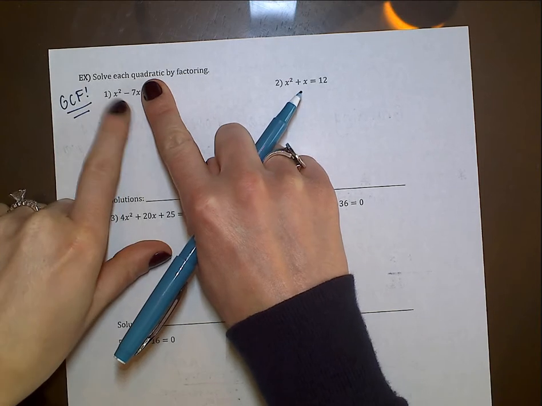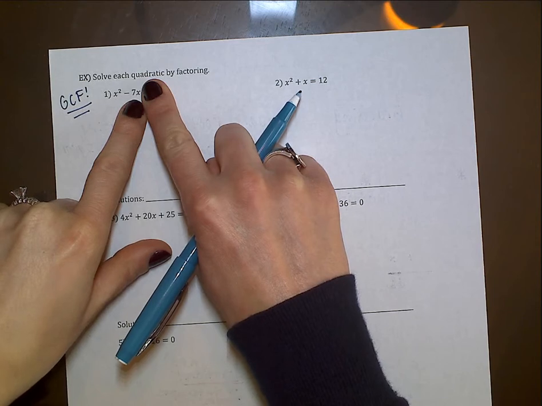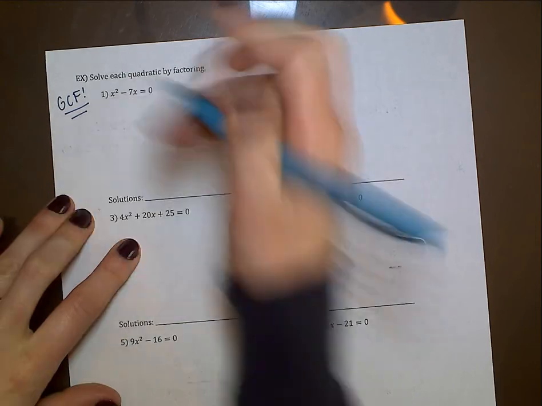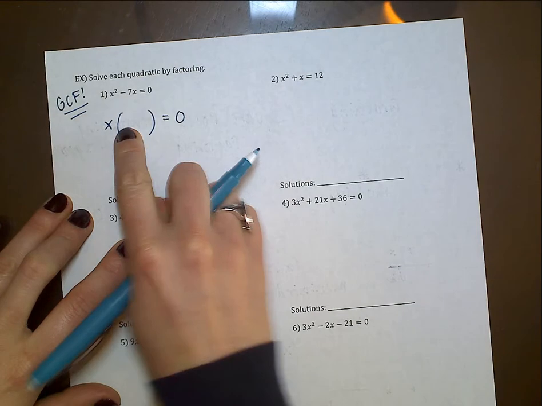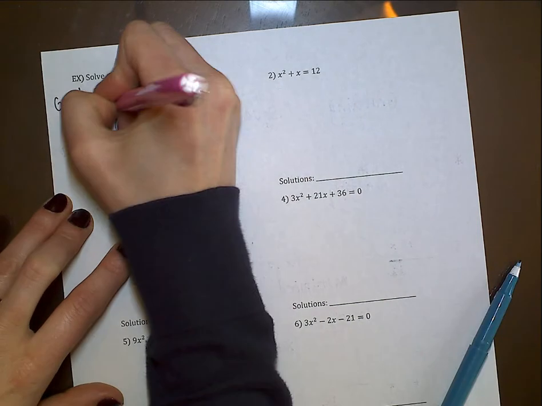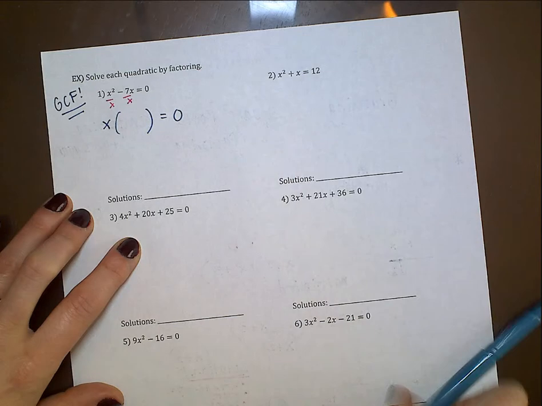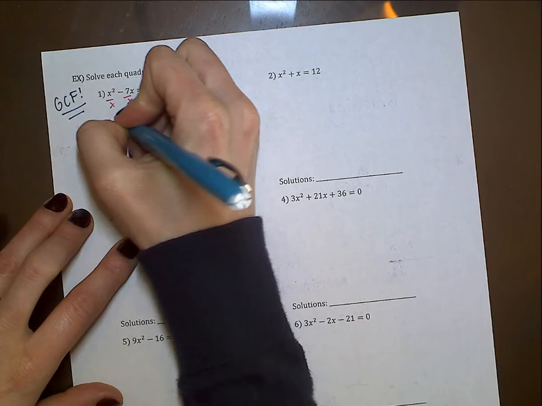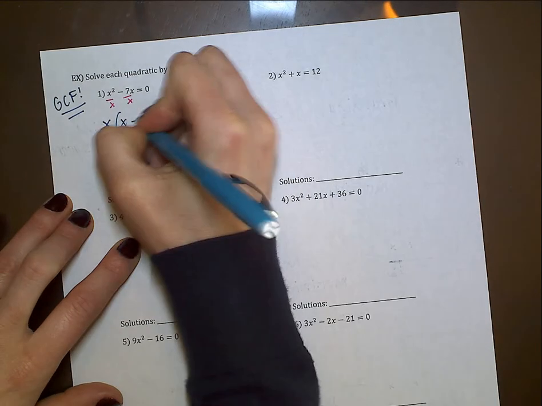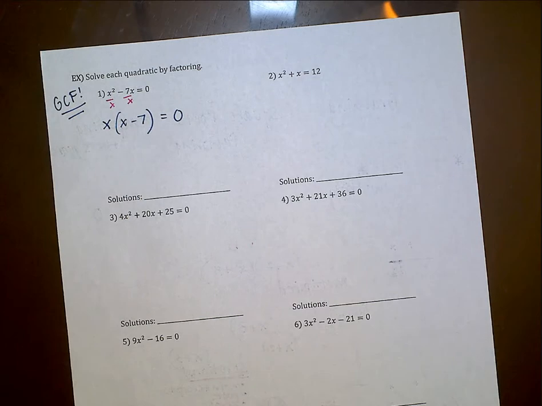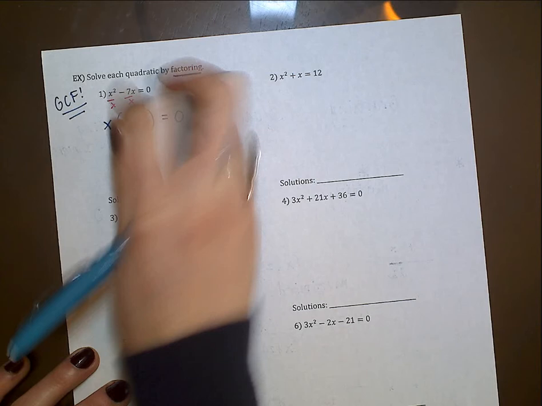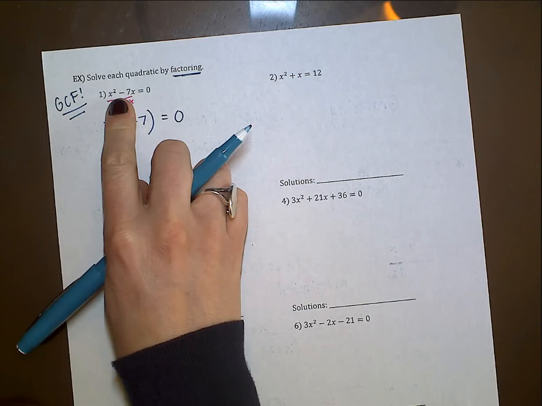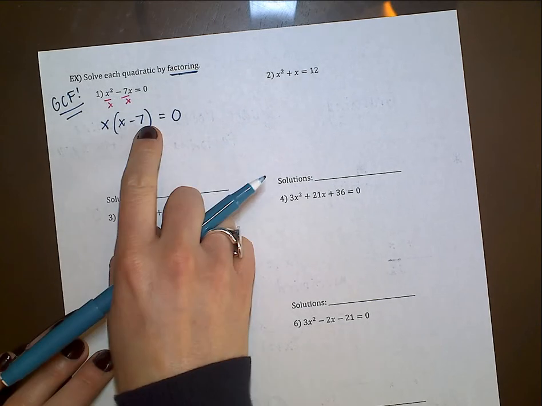So x squared and 7x, those have an x in common. So I could pull that out front and write what's left over. You would divide both of these by x to factor it out, and that would leave me with x minus 7. Factoring, guys, just means what can you multiply together to equal this quadratic. In this case, it's x times x minus 7.